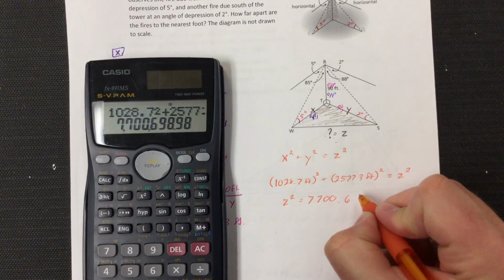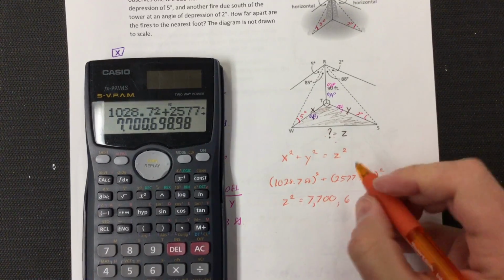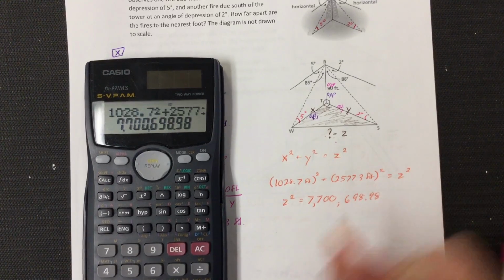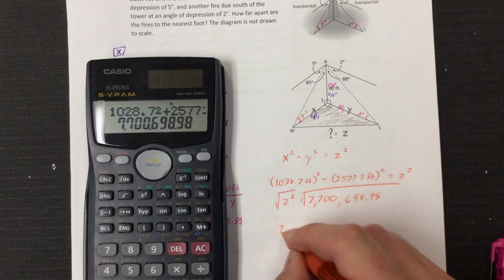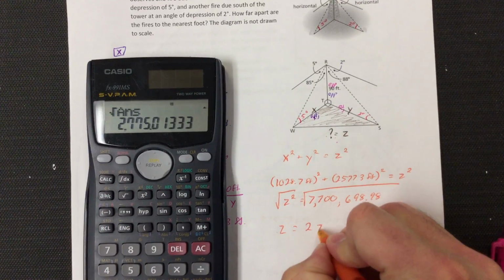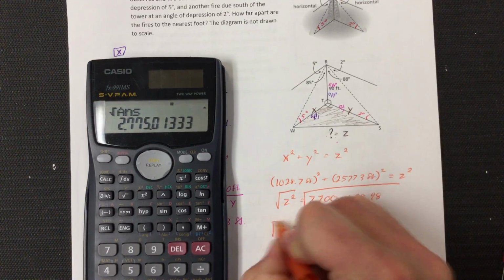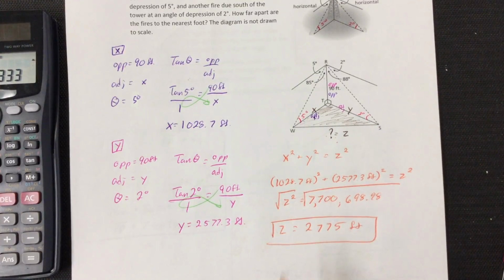z squared equals 7,700,698.98. My bad here. We're going to take the square root of both sides, and z equals 2,775 feet, and that is how far apart those two fires are. So they had to get in between 2,775 feet.